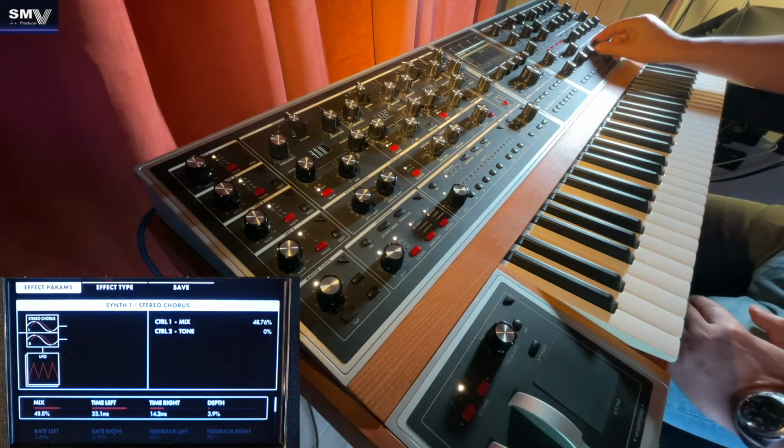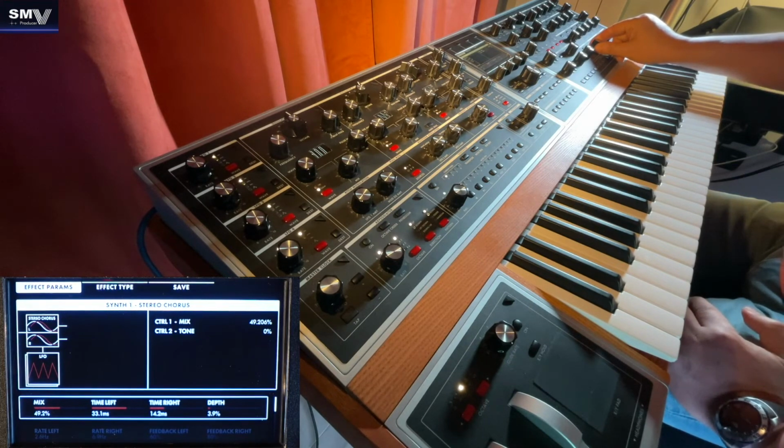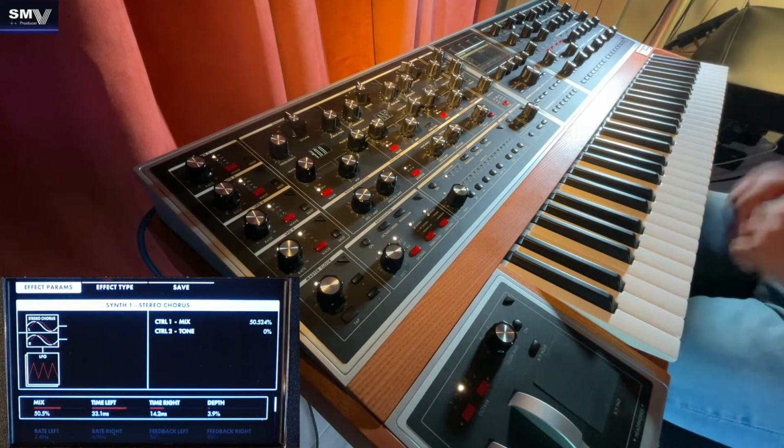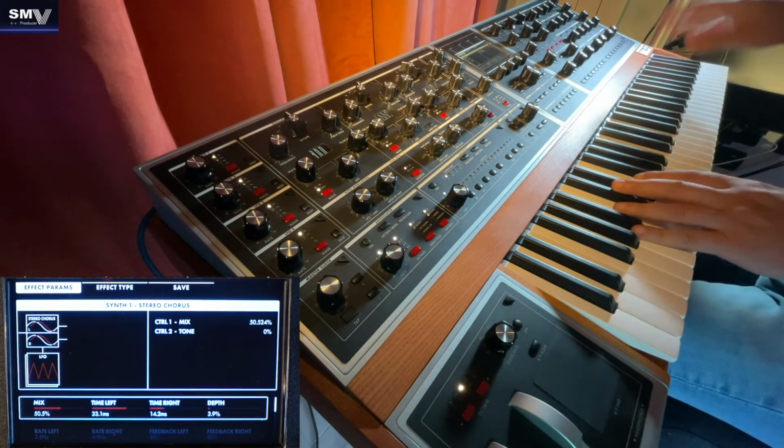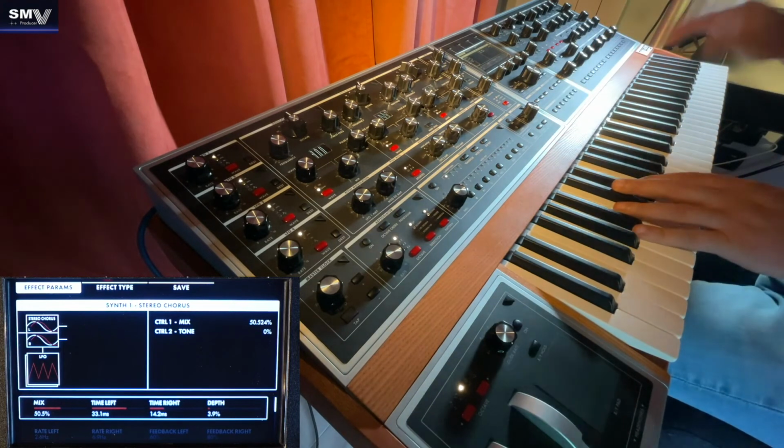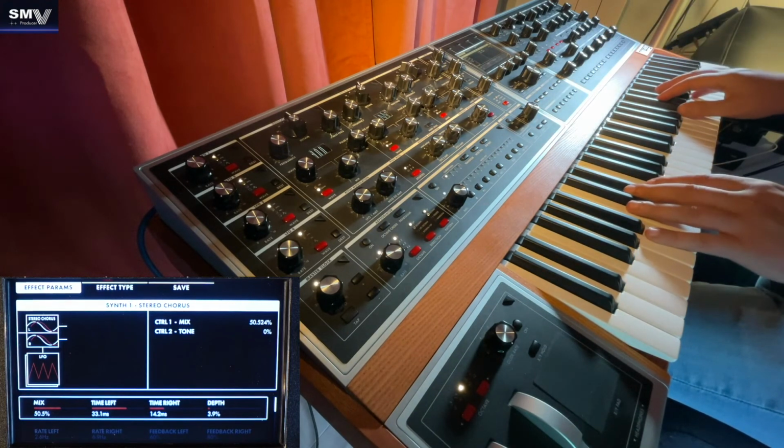So if we go at 50%, I will switch between without and with chorus effect.